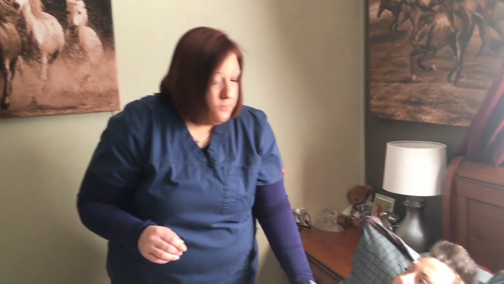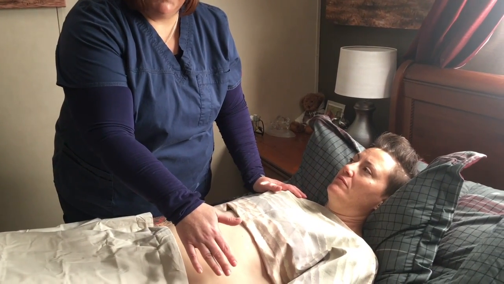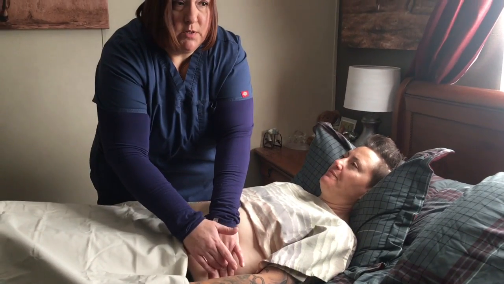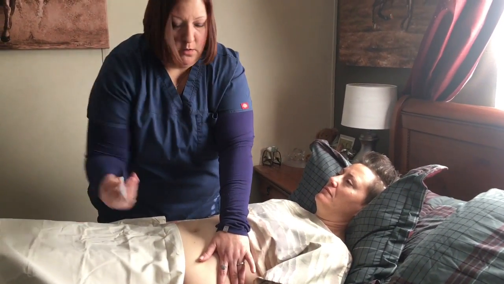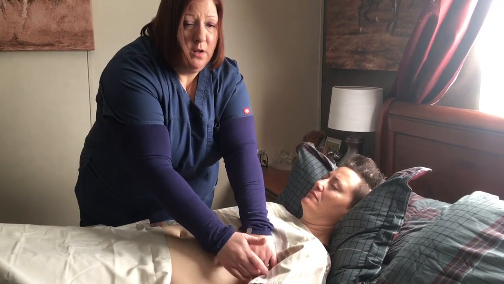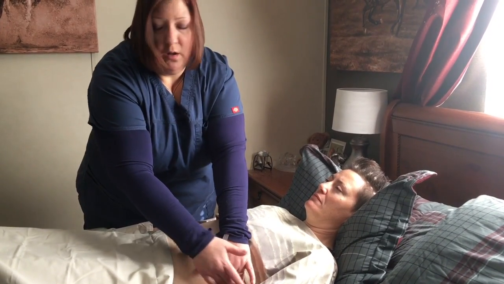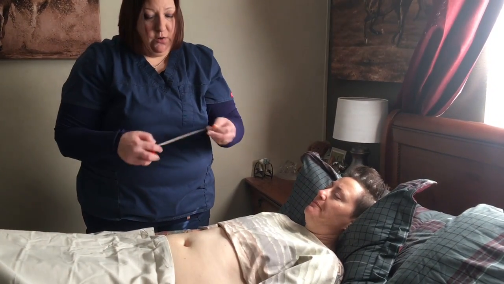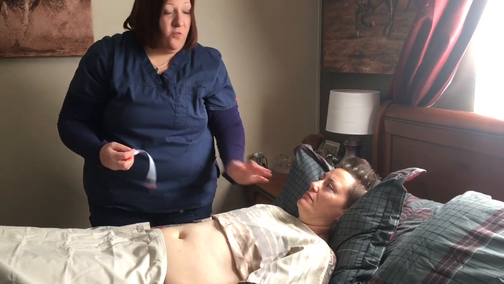Next, I'm going to percuss the spleen, which is in the left, just posterior to mid-axillary line. And I'm going to start low and move upwards, listening for the change in sound. And I'll mark that spot. And then start higher and percuss downward to listen for the upper border. And mark that spot. And when I measure this area, it should be no more than 7 centimeters. So far everything's looking okay.